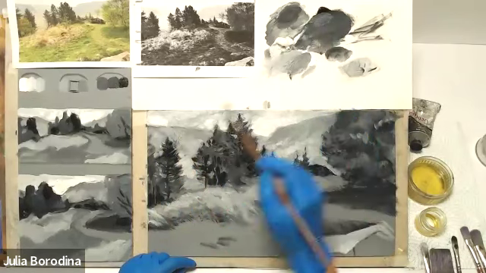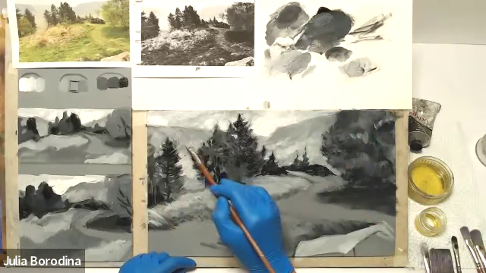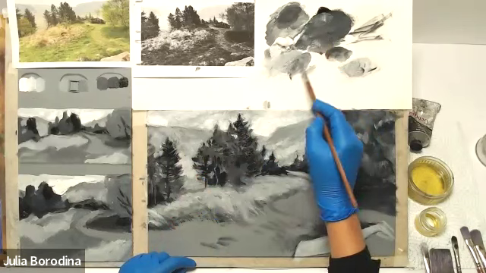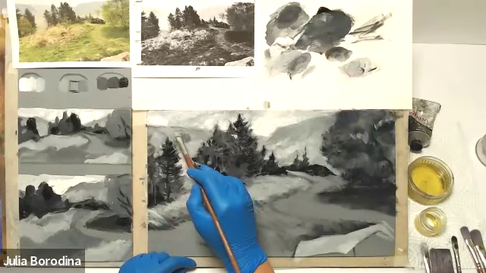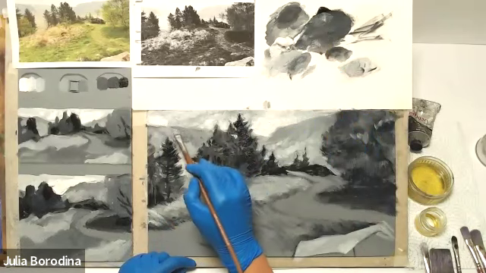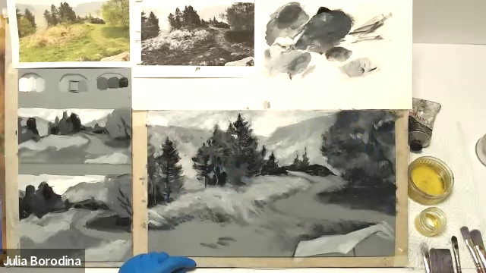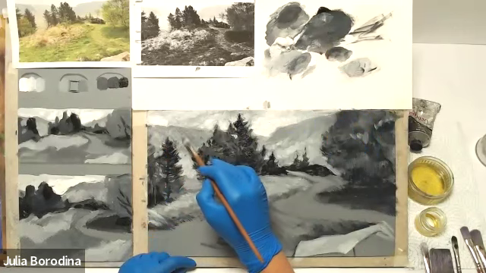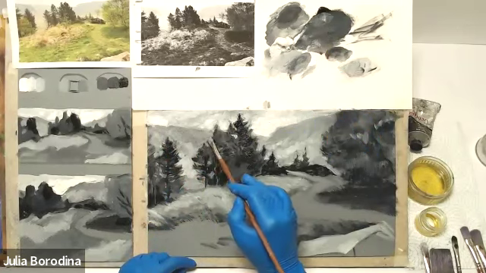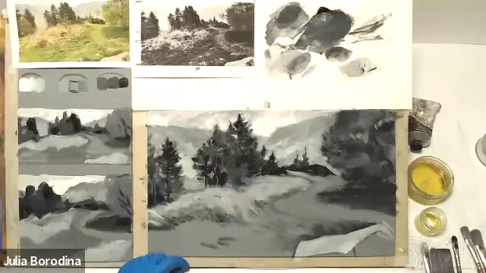Tiny bit more darkness back. So very small changes of those tones. Having a good play at the same time, using the structure we pre-planned.